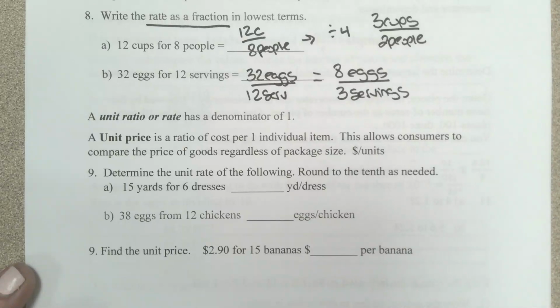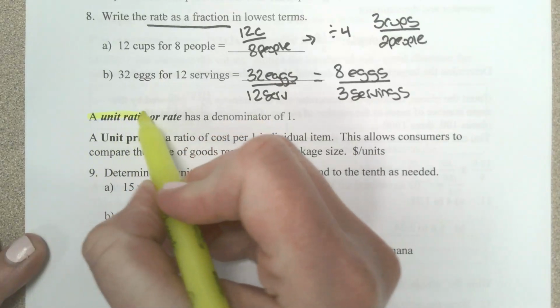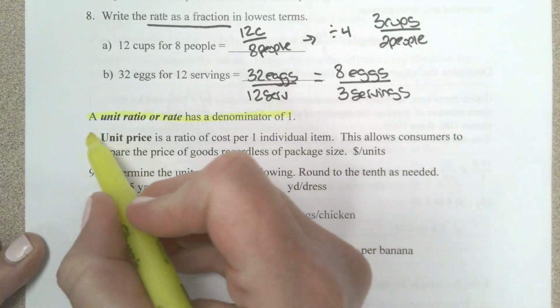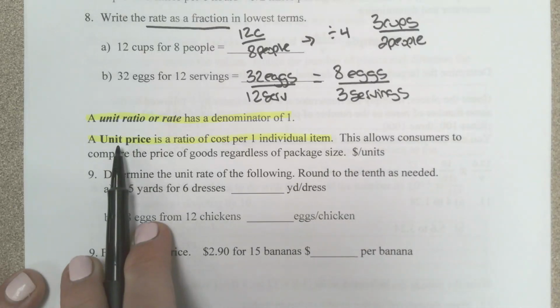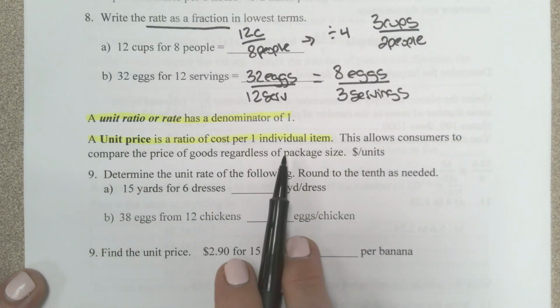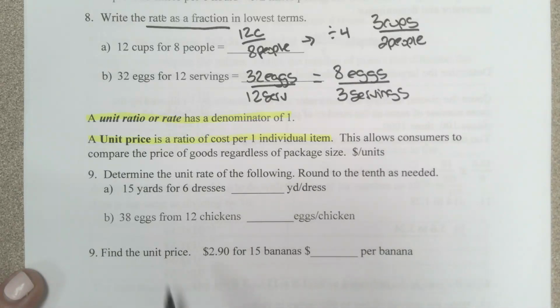We want a unit rate. So the unit rate is really just so you compare things of different sizes so you can find the cost per item. So like you go to Sam's Club and you have the big package of maybe 32 toilet papers for 20 bucks, or you can go to Walmart and you can get 4 rolls for some cost. And so finding the unit price is how you can find what is the best deal.